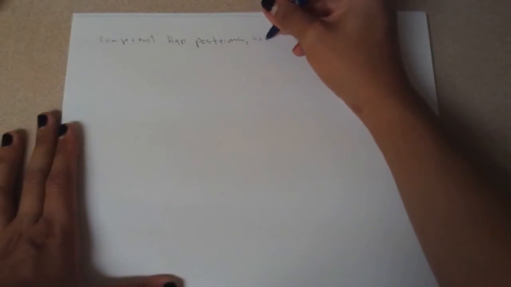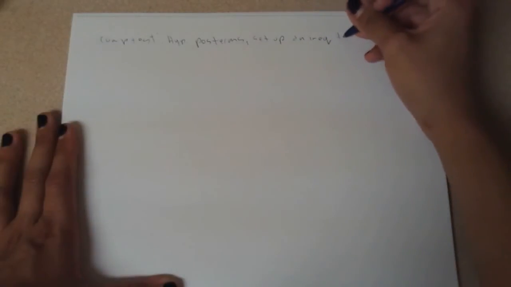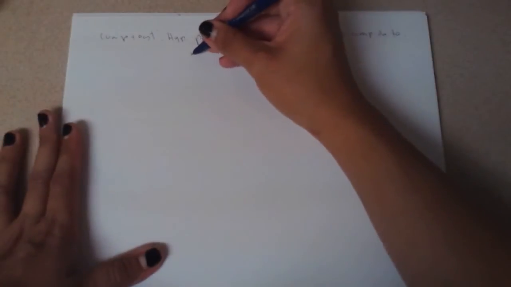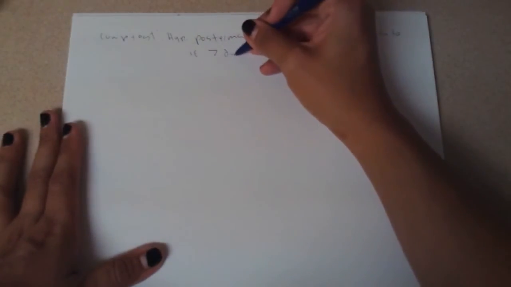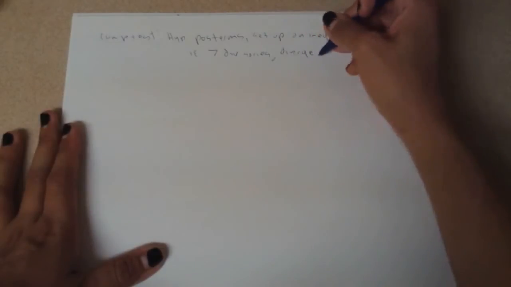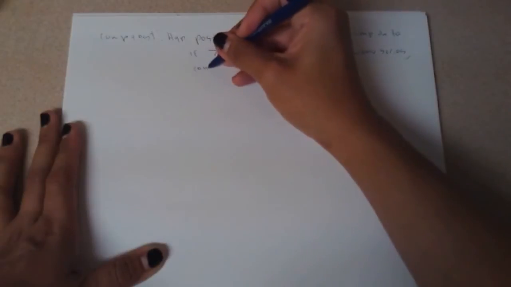I need to set up an inequality to compare my a sub n to, right? I'm comparing my a sub n to a b sub n. Okay, and the general idea is if you are bigger than a divergent series, you diverge. If you are smaller, then you converge.